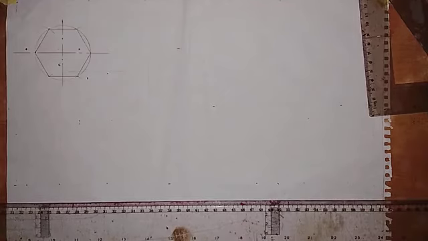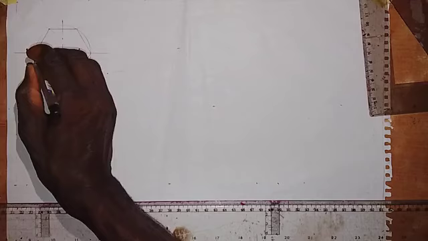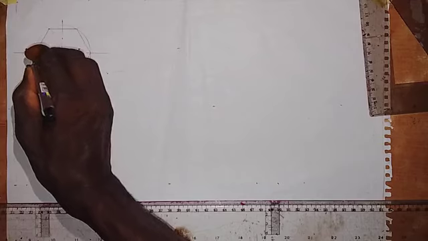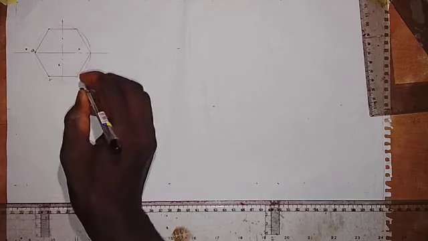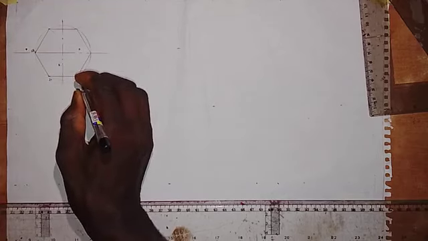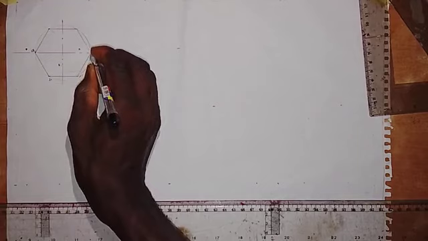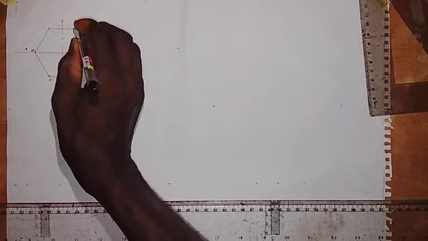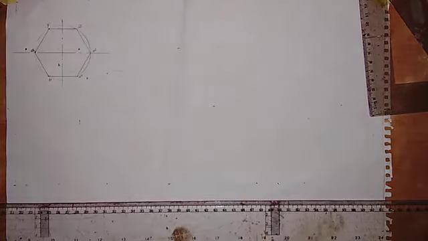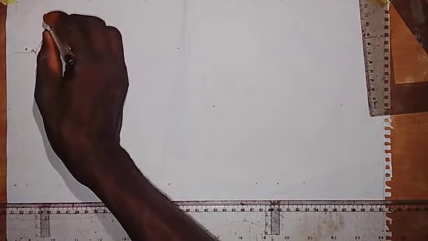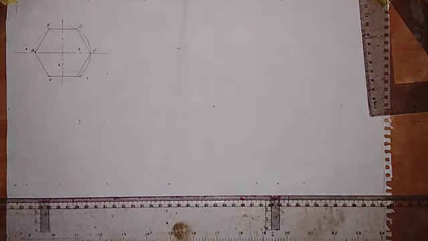I'm going to label the points on this hexagon. This is point A, and this point is point B. This point is point C here, this point is point D, this point is point E, and this point is point F here. So we have it labeled as we see it here on the diagram. Okay, so the next thing that we are going to do is this.